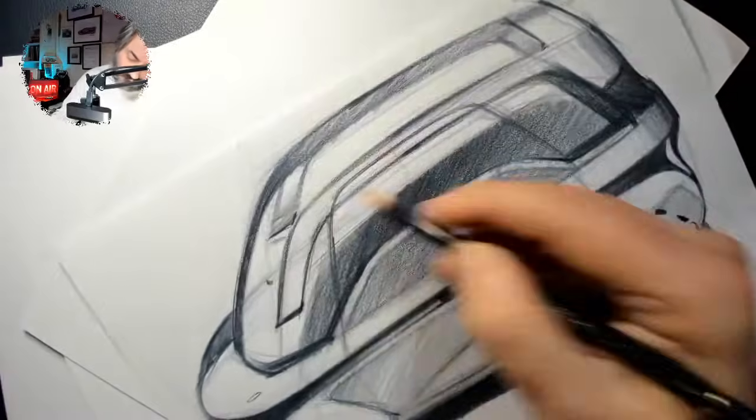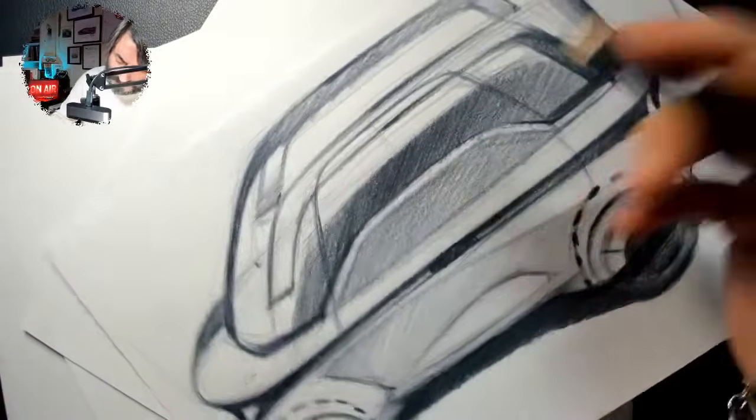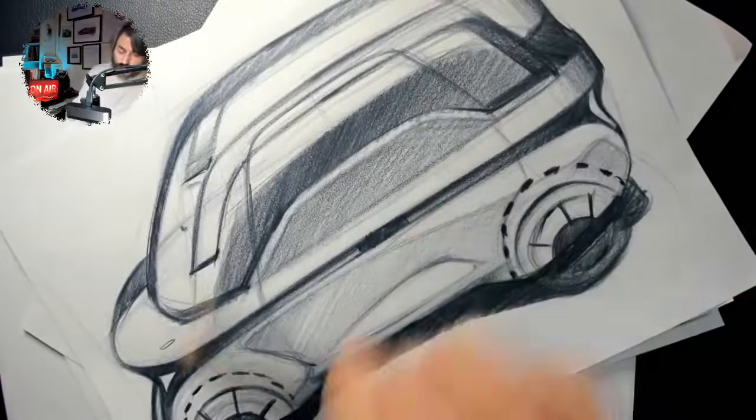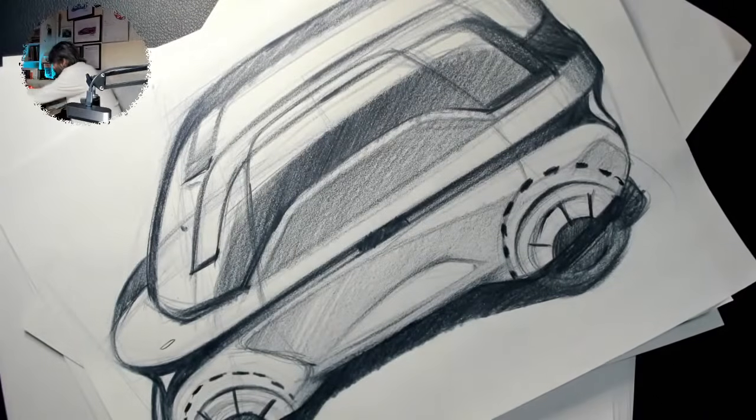Like that, just to give a feeling, okay? And the last thing I have to do, I have to add a little bit of color. So that's what I'm gonna do now.